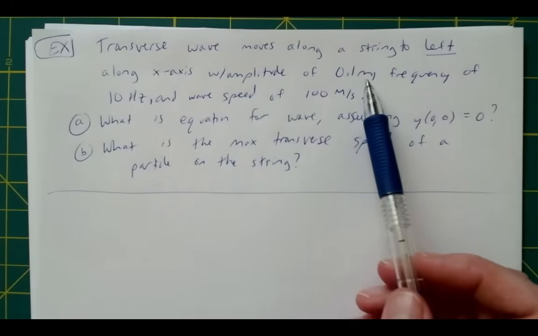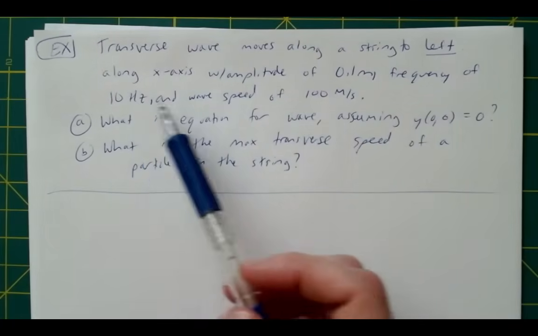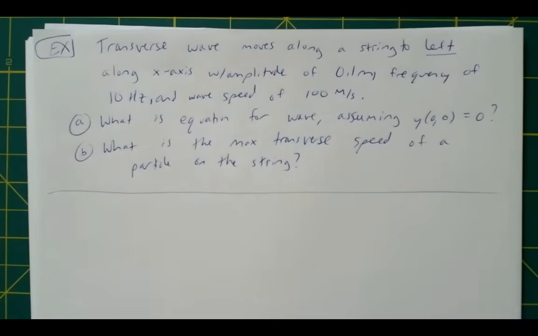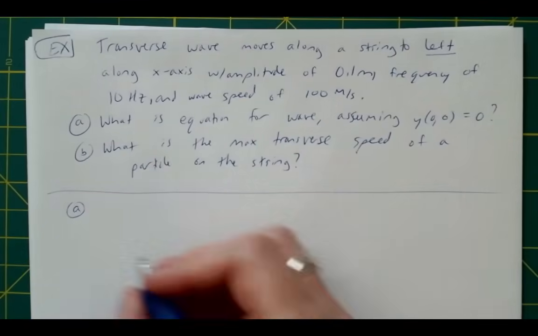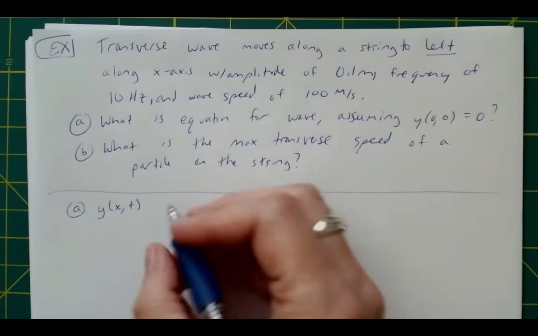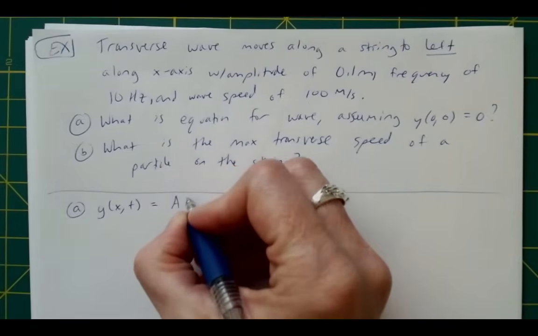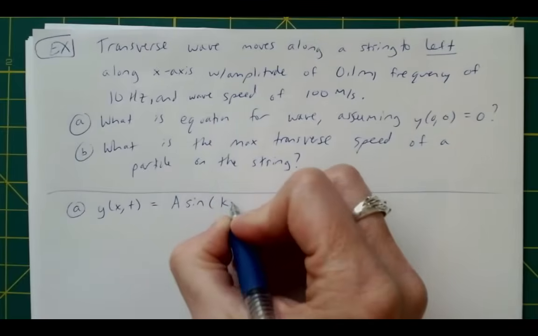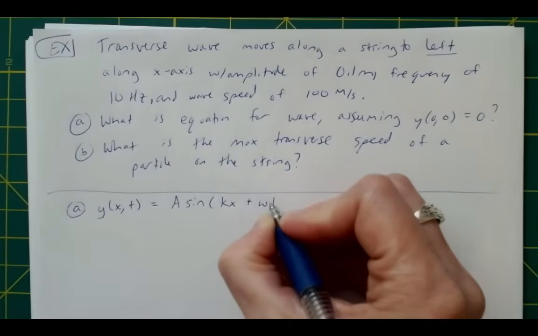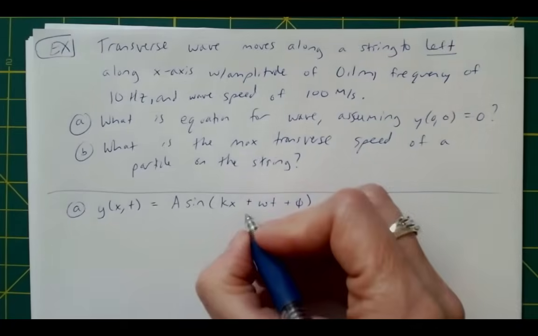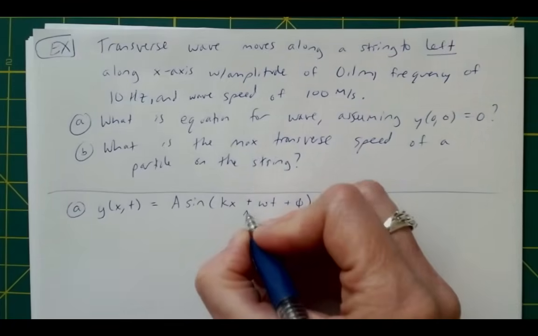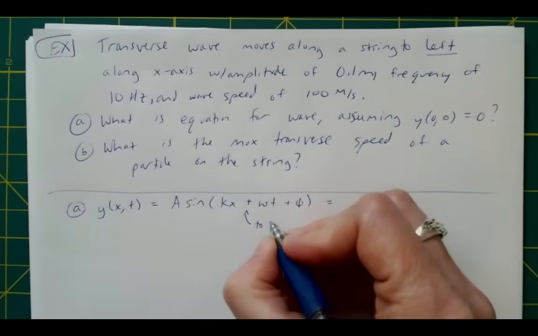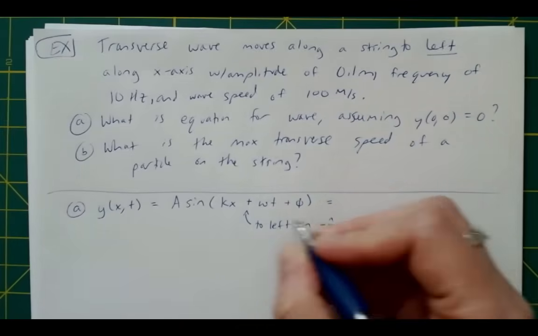And you're given the amplitude 0.1 meters, frequency of 10 hertz, and the speed of 100 meters per second. The question then is, what is the equation for the wave, and what is the max transverse speed of a given particle on the string? So for part A, we want y as a function of x and t, and we're just going to write down y equals A times the sine of kx plus omega t plus phi. Remember that the plus means that it's traveling to the left in the negative x direction.